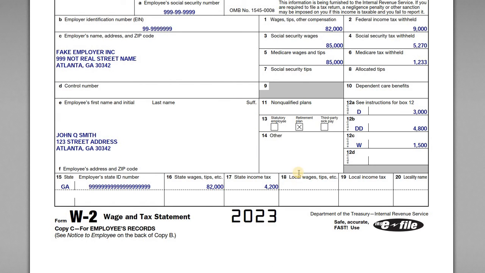Now the last thing is this retirement plan box. So you notice that in box 13, we have 3 options for statutory employee, retirement plan, or if you have any third-party sick pay. We do have the retirement plan box checked, and that is important because not only does that indicate contributions were made during the year, right? So we did make contributions, so it does make sense. But this is relevant for other things such as deductible IRA contributions.